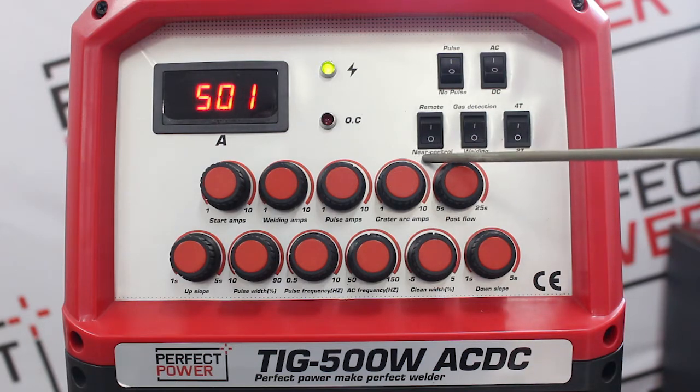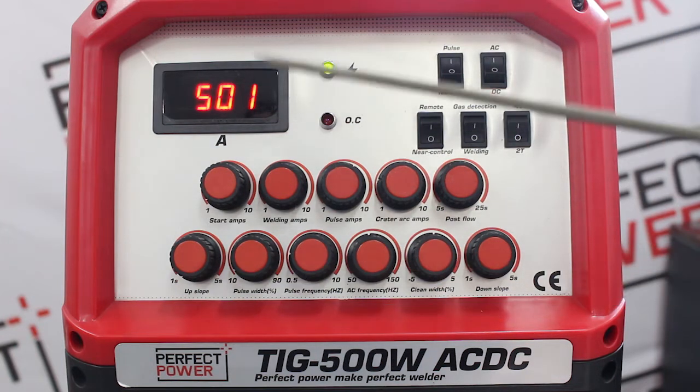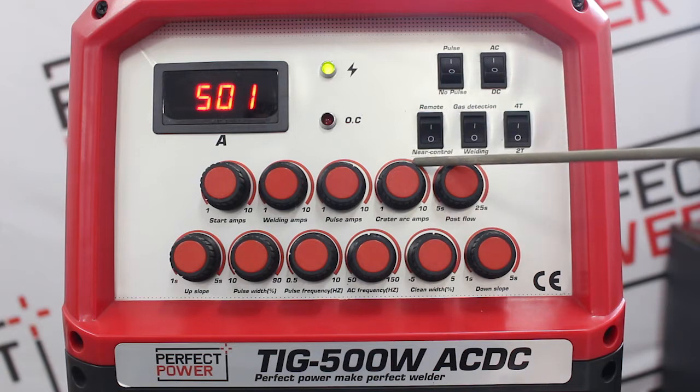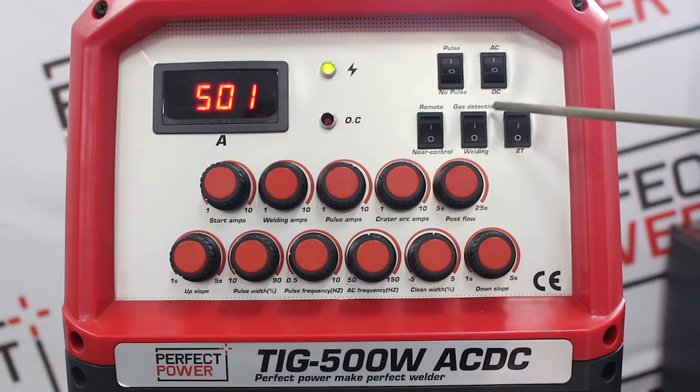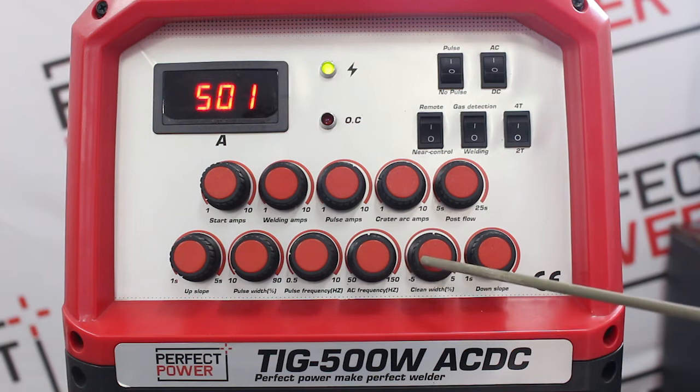Here, please set to near control. Near control means the panel control. For the remote control, you have to make sure you have the foot pedal. So please set to near control. Here, please set to welding. Here, please set to 2T. For the pulse function, please set to 2T. For the pulse and the AC function, these numbers can be adjusted.